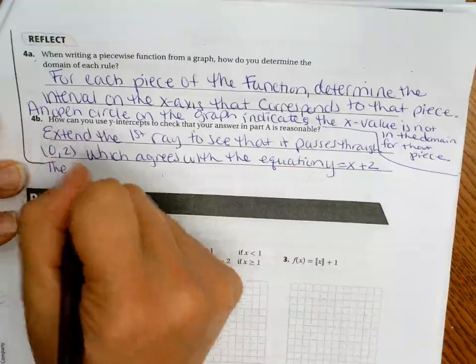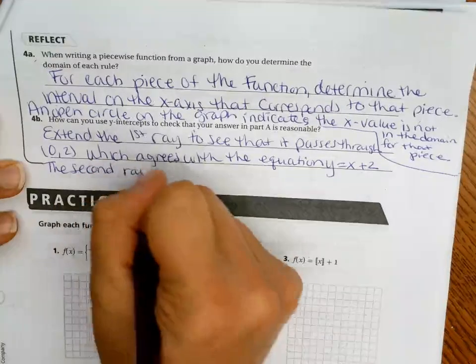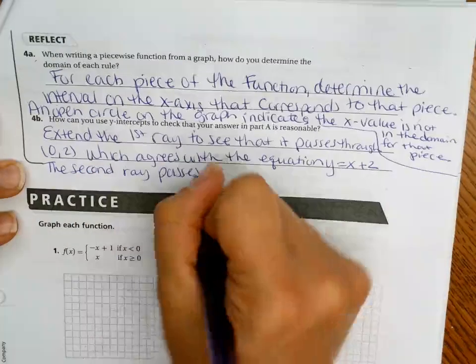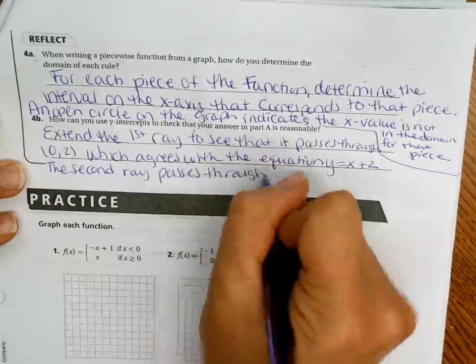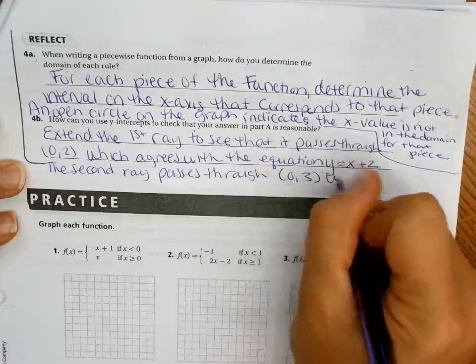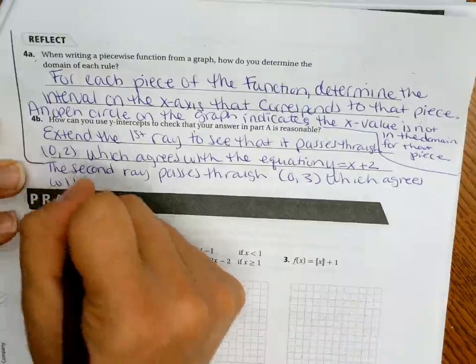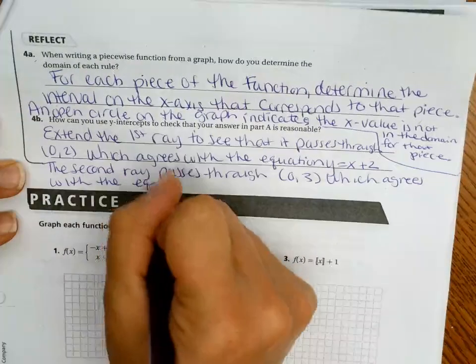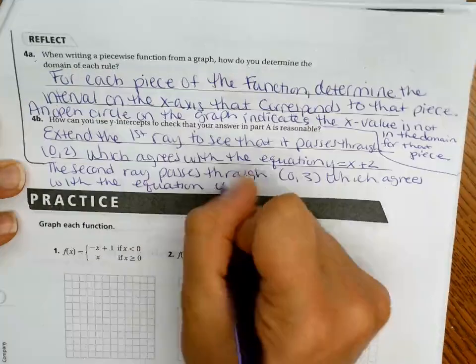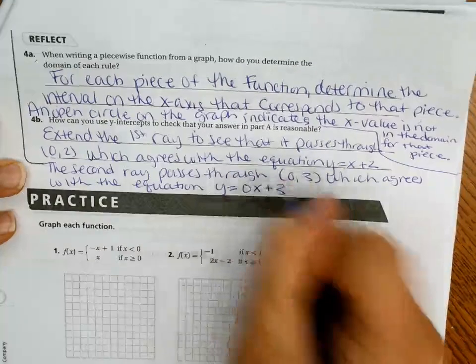The second ray passes through 0, 3, which agrees with the equation y equals 0x plus 3, or y equals 3.